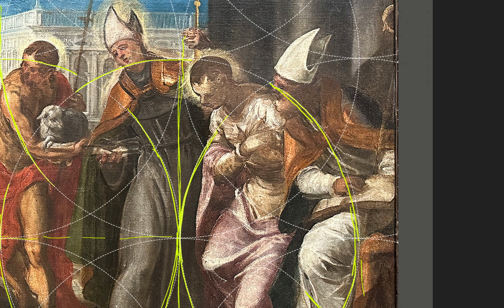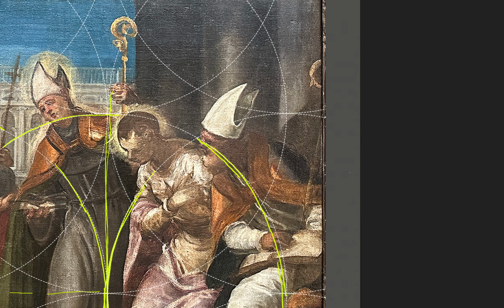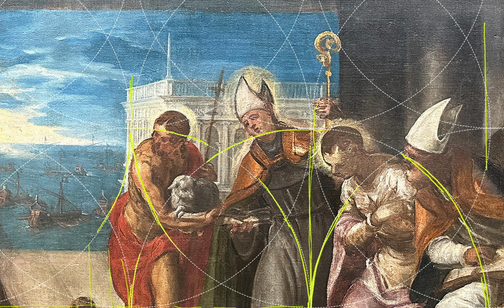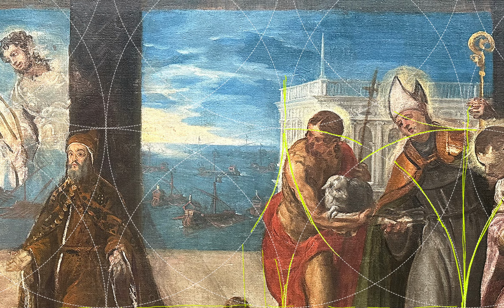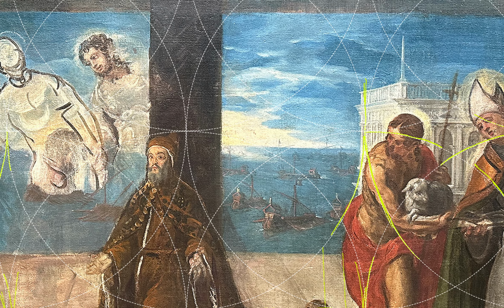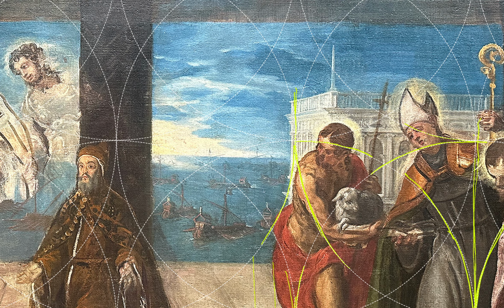Let's see if we've missed any. The edge of that column again. The angle of the torso of this figure. Corner of the Library of San Marco. Again, we can see what look like compass marks.